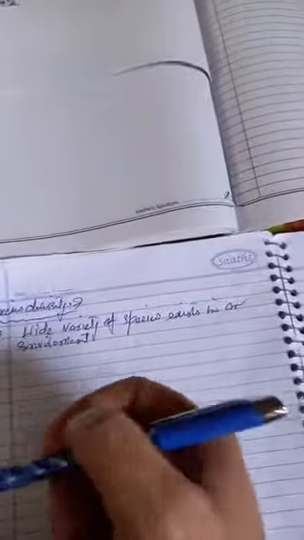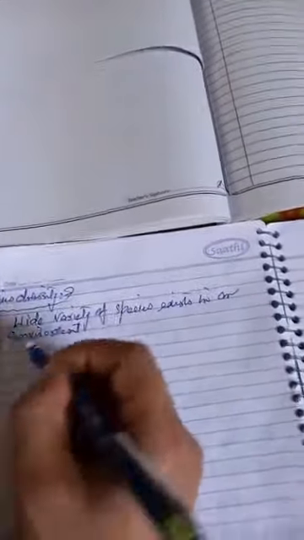What is species diversity? A wide variety of species existing in an environment is referred to as species diversity.